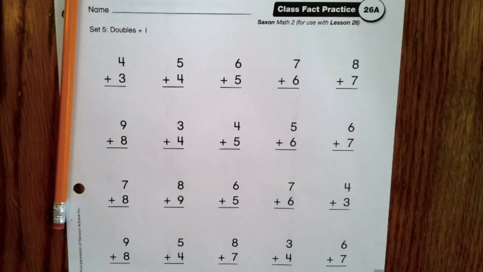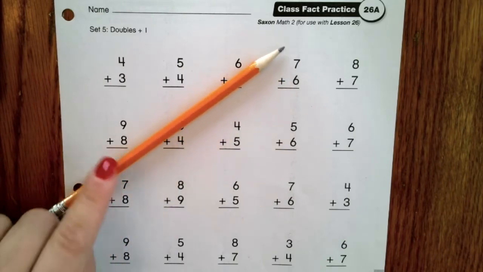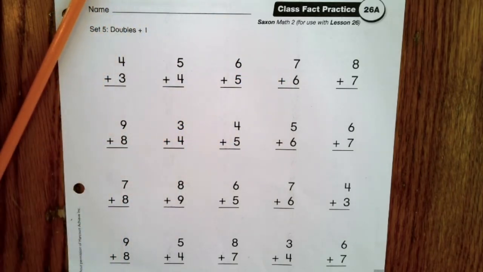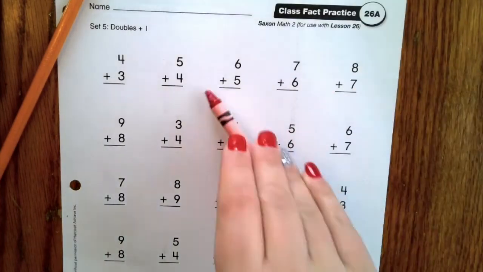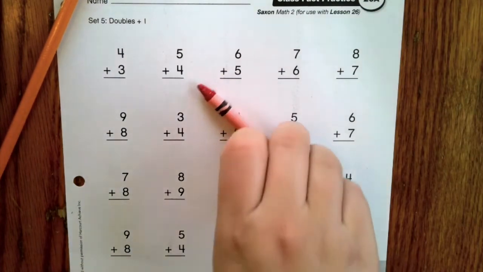First grade. Today for your math facts, you will need a few things. You will need your class fact practice 26A from your Monday folder. You will need to make sure that you have a pencil, and then you will also need to have a crayon or a colored pencil so that you can correct your work when your 2 minutes is up.